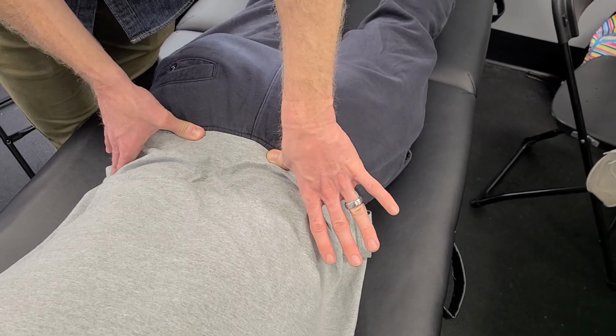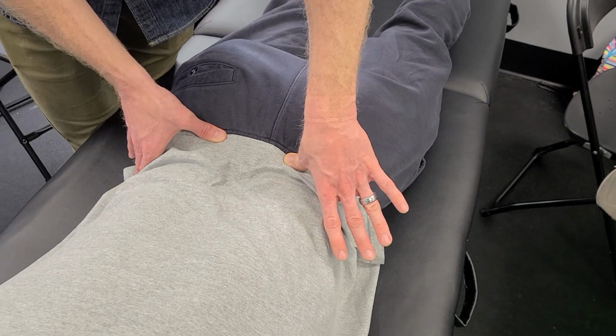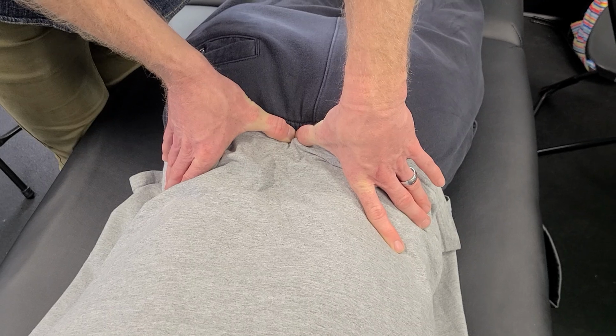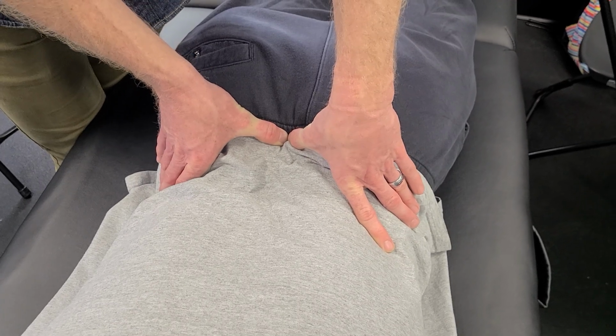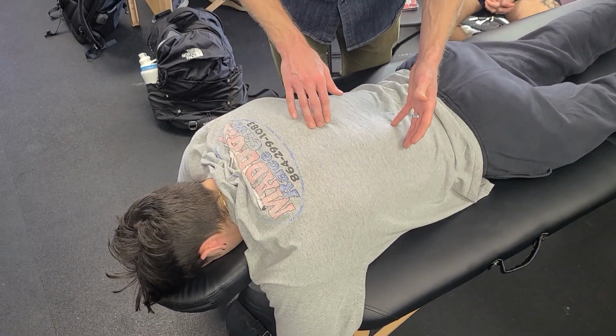That's called our PSIS. In between that area, we have the sacrum. That is going to be the level of S2. So we come in between. That is the sacral spinous process of S2. So we're on the sacrum at that location. And then the ribs are obviously going to cover this whole entire area.